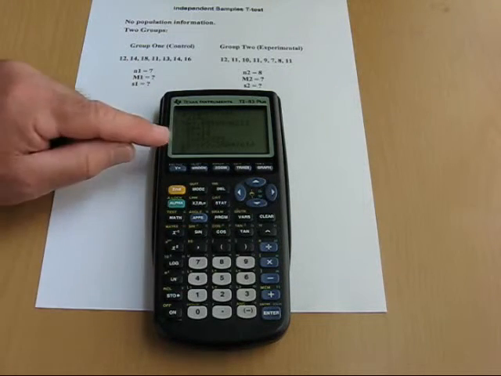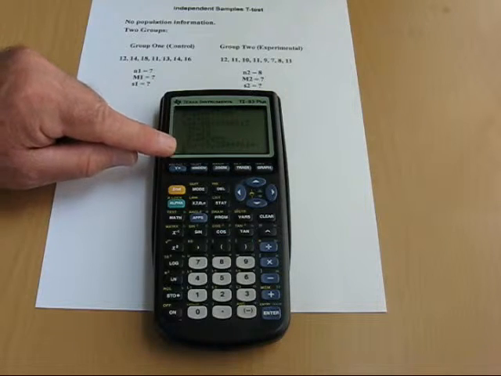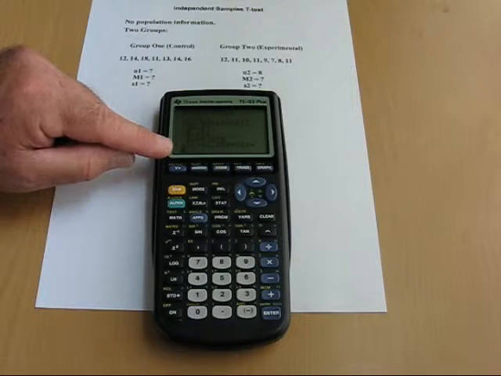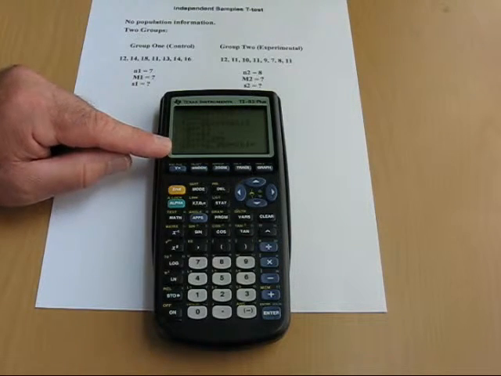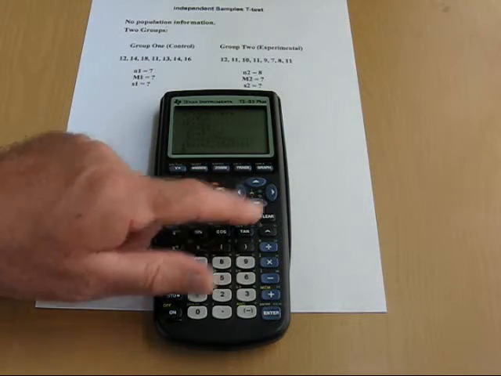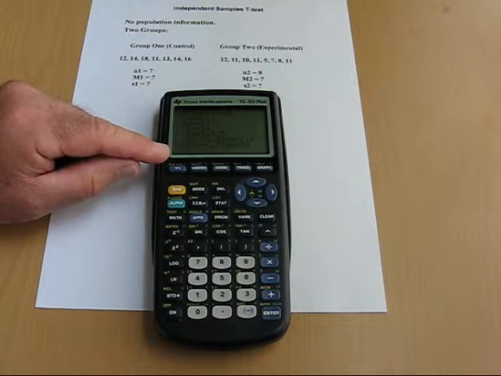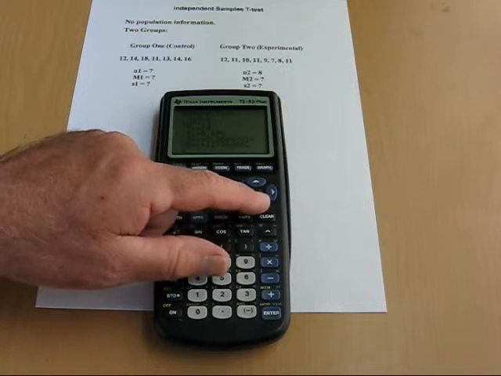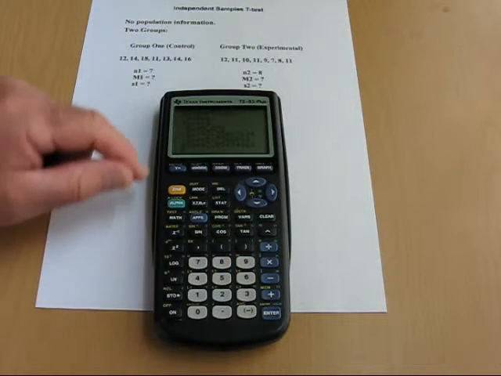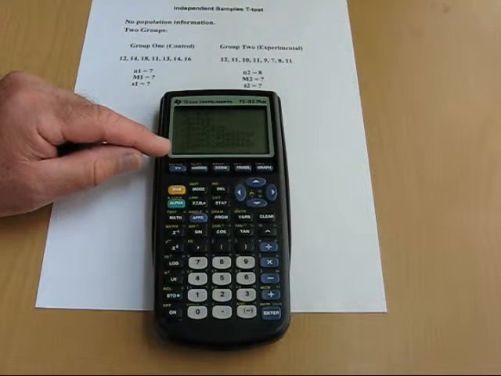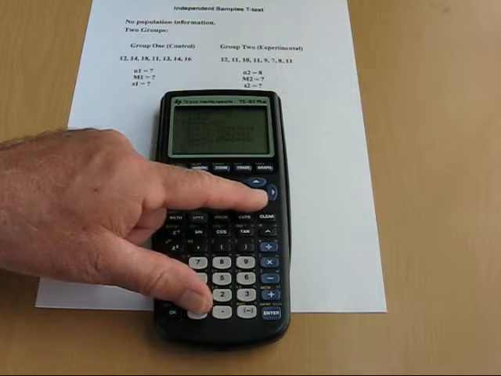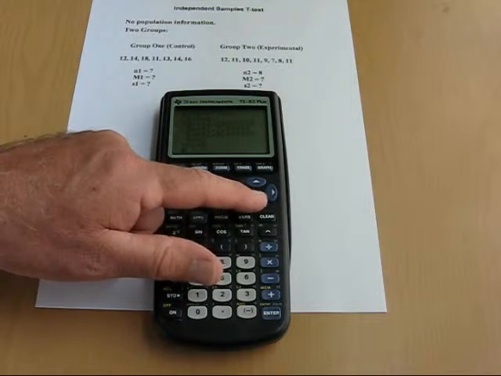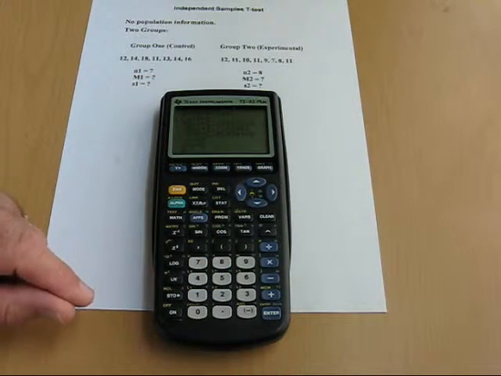When we scroll down, we'll get the standard deviation of the X1 scores, meaning the sample standard deviation for group 1, which is 2.380. Scroll down again, we see the standard deviation for our second group, which is 1.7268882. And we then get the standard error of the difference, which is 2.05. We have N1 is 7 and N2 is 8, and that completes it.